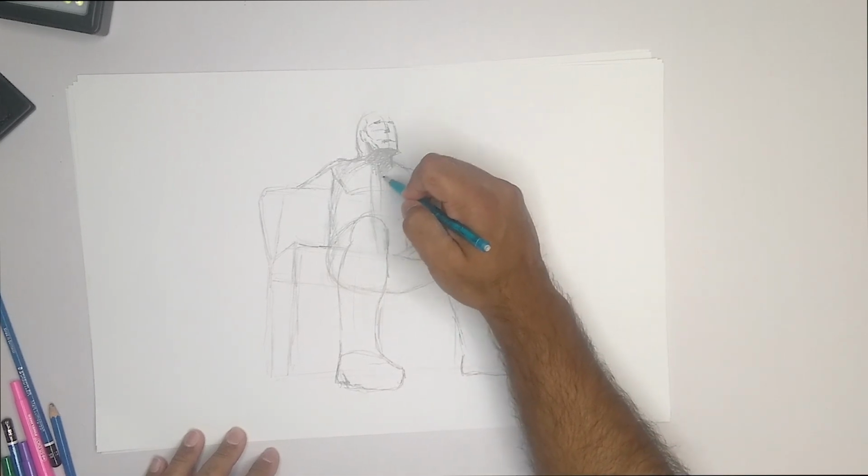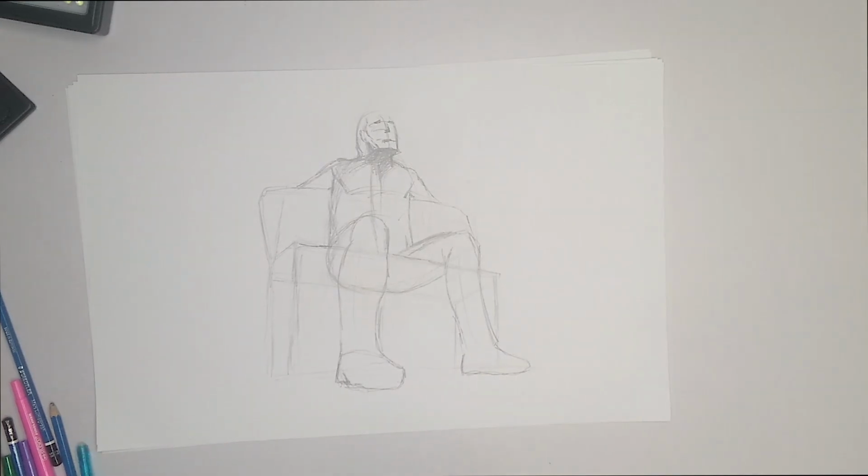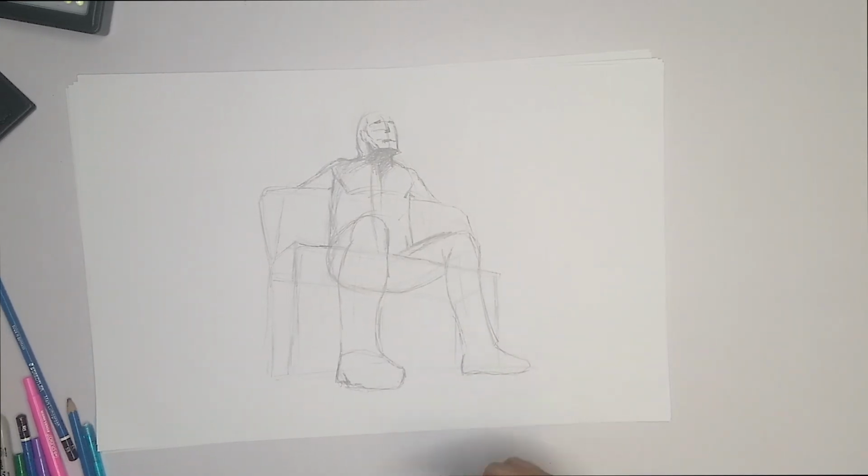So that is one quick way in this foreshortening, but we can do a few other things with this.